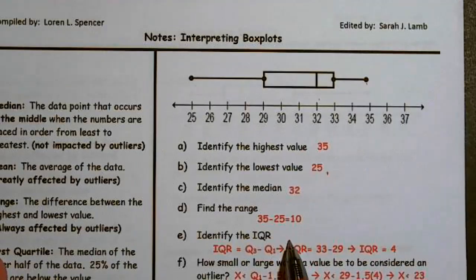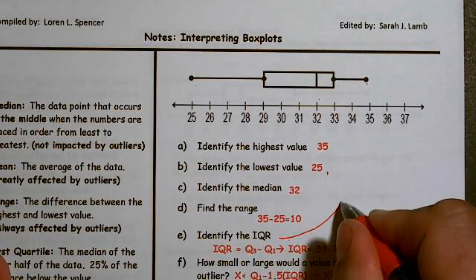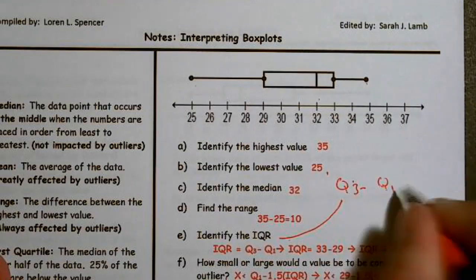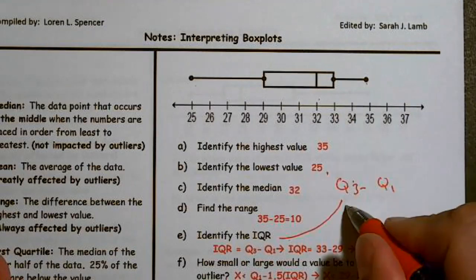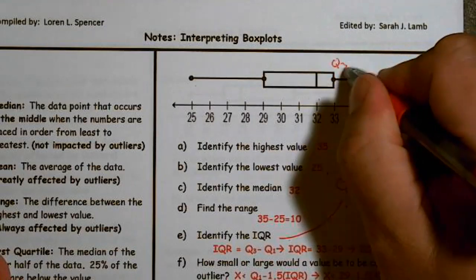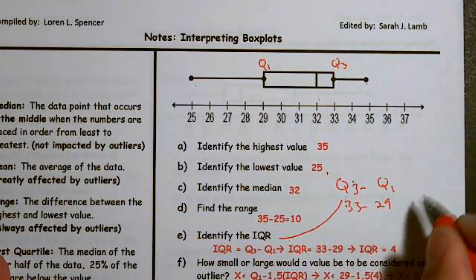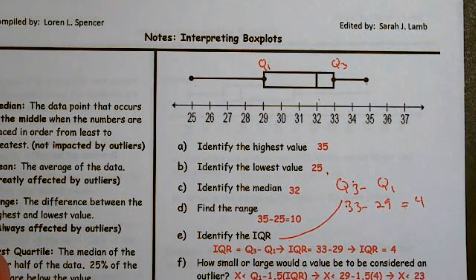Identify the IQR. To find the IQR, we're going to have to go Q3 minus Q1. So in this case, Q3 is right here. This is Q1. So 33 minus 29. So our IQR is 4.